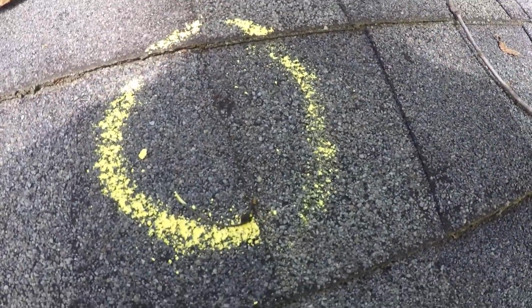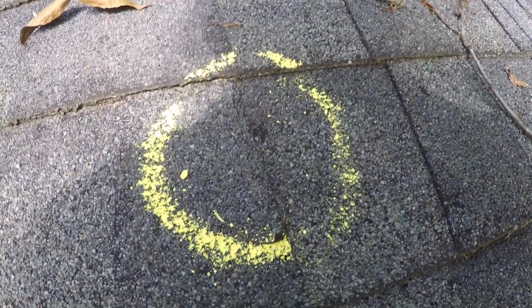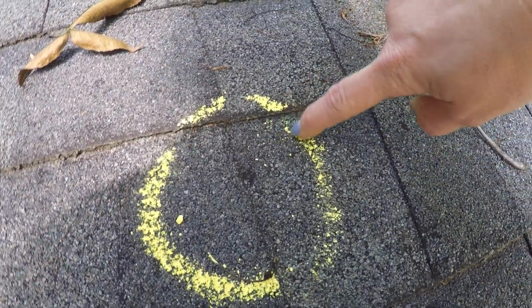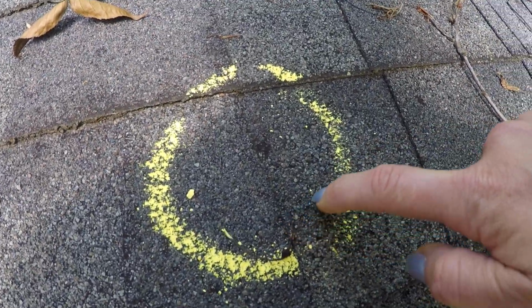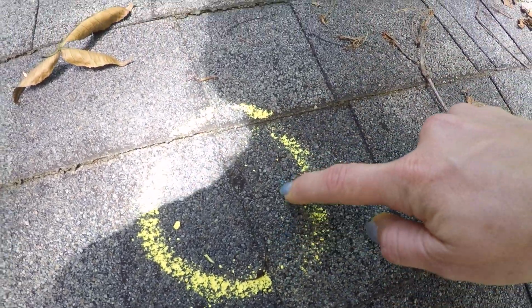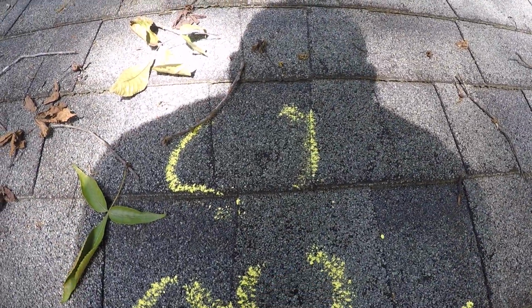But these are architectural shingles, so your insurance company, the adjuster, is going to be looking for what they call bruising. And some of your impact points have it, some of them don't. So you can see right here the outline of where that one impacted. And then you've got another one over here where you can kind of see that.